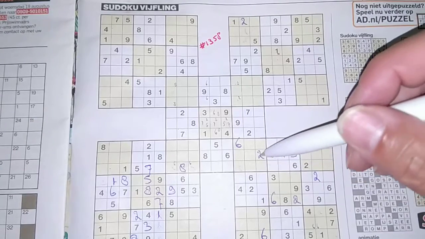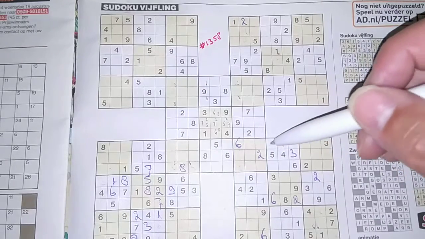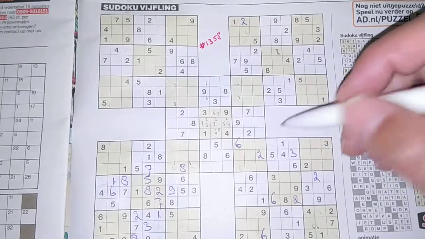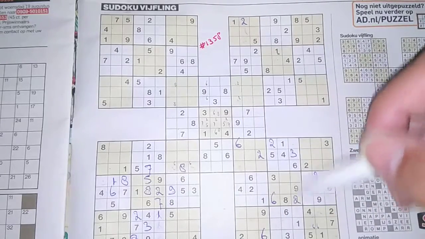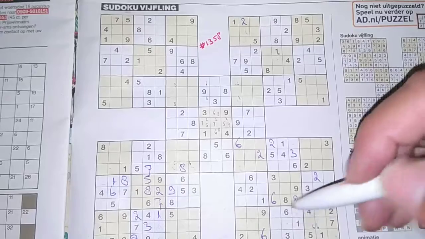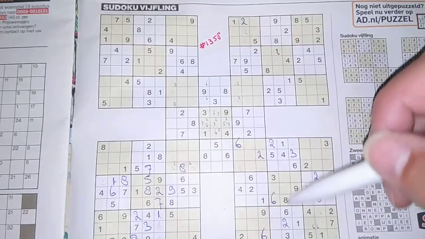2 in this row, 2 in the second row, so in the first row, the only 2 places for the 2 should be here or there. We see here 2, no 2 there. 2 should be there. 2 in this column, 2 in that column, so the middle column, the only place for the 2 should be there. 3 missing numbers in the middle column.